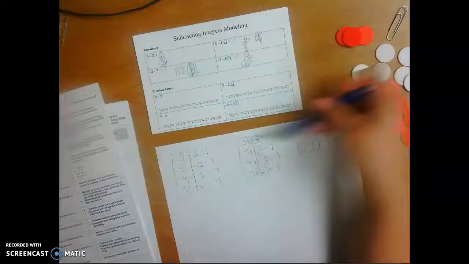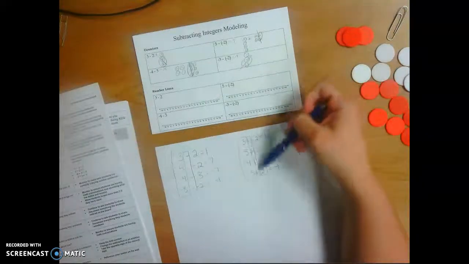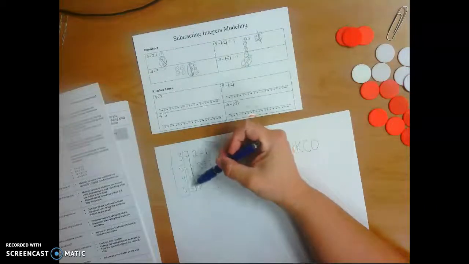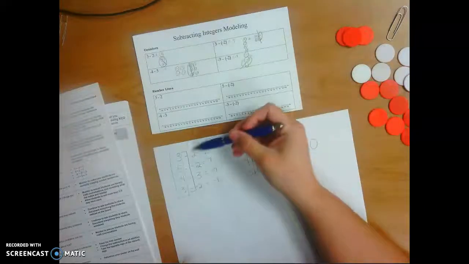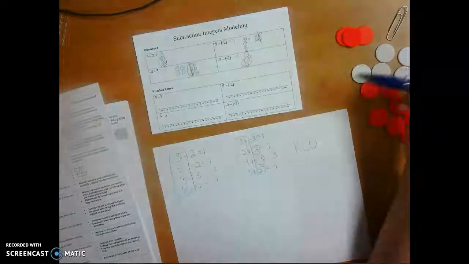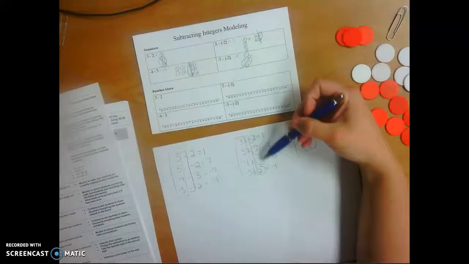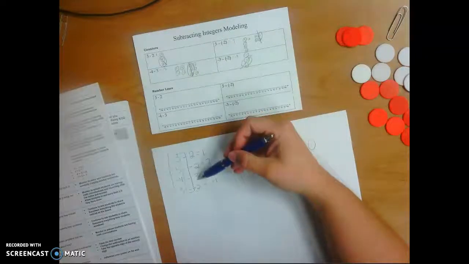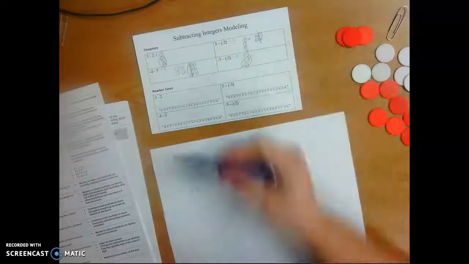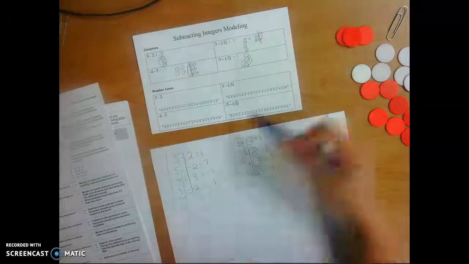So what you're going to do is you're going to keep the first number the same. You're going to change your subtraction to addition. And then you are going to take the opposite of the second number. Now, they have learned opposites early in the week when we talked about absolute value and opposites, so this should be easy for them to understand. So now we've taken all of our subtraction problems and made them addition.